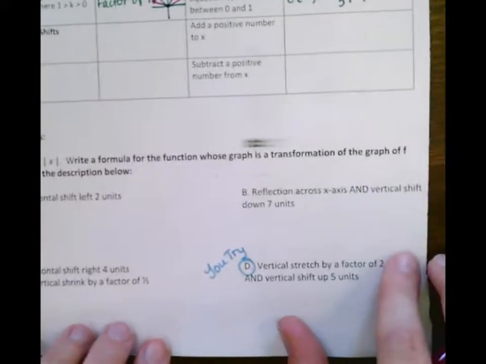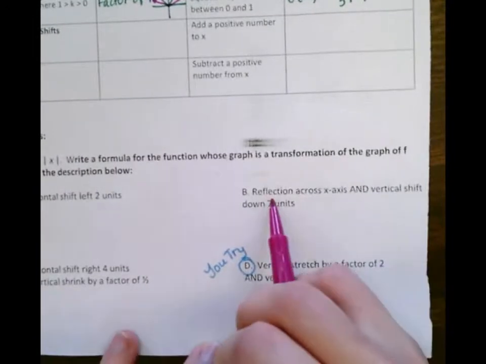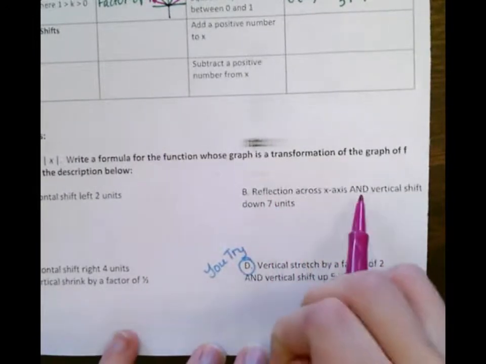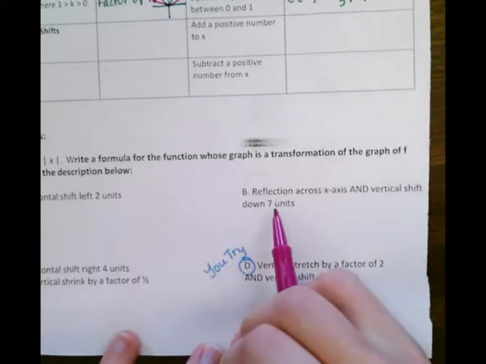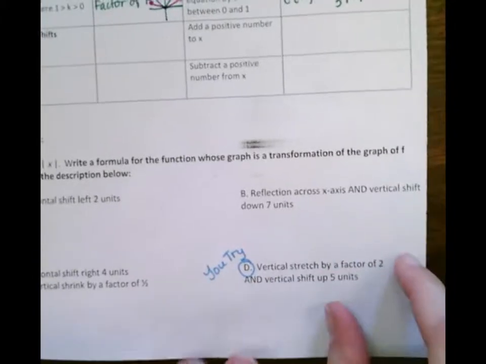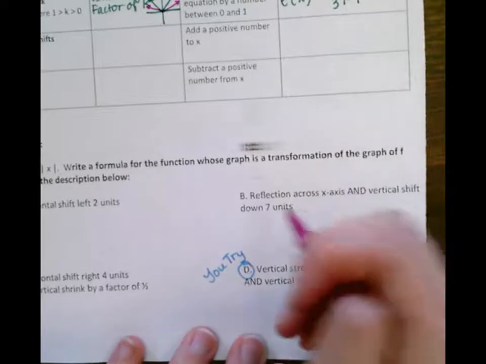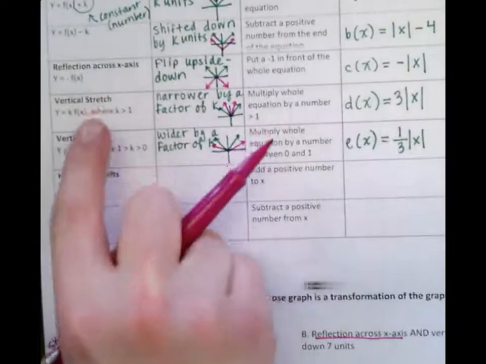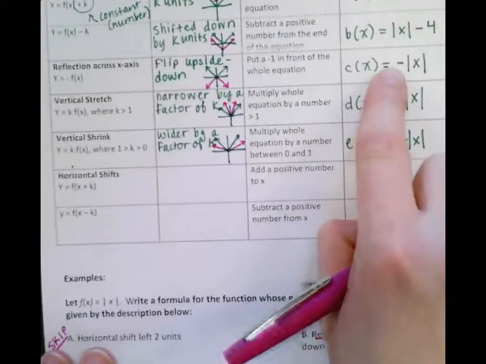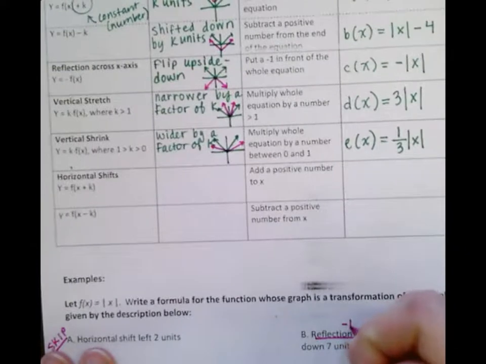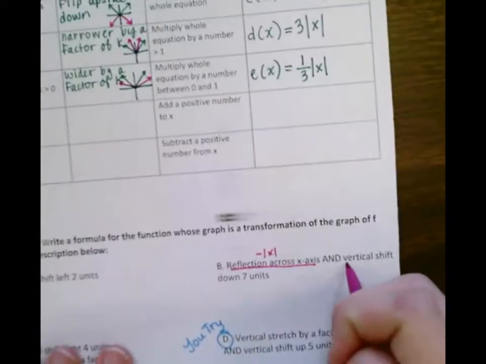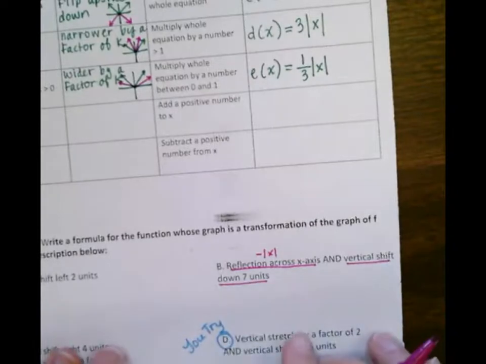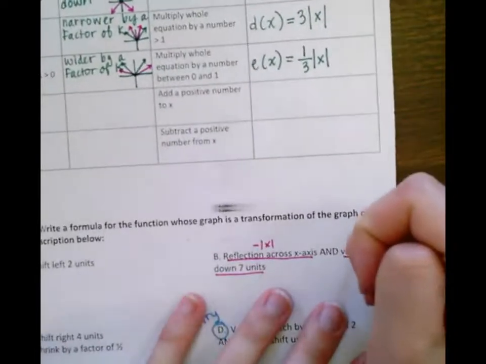So the idea here is, B says I have a reflection across the x-axis and a vertical shift down 7 units. So I'm trying to write an equation that does both of those things. So a reflection across the x-axis, if I look at my chart, the reflection is where I put a negative sign in front of the absolute value of x. So I'm going to write that right above here. And then a vertical shift down 7 units would mean I'm subtracting 7 from the absolute value of x.